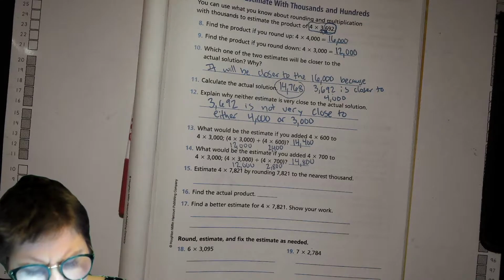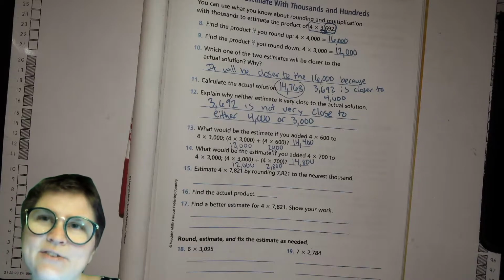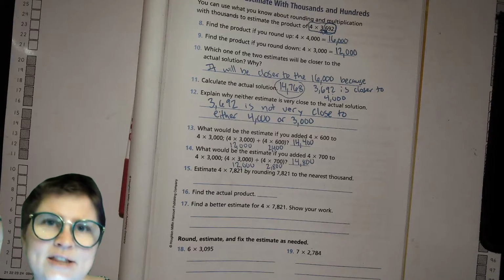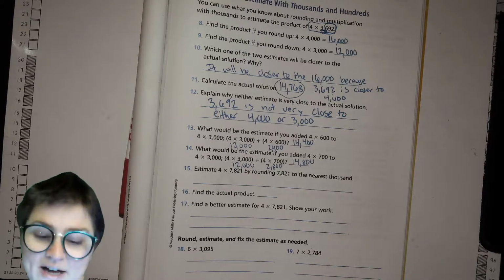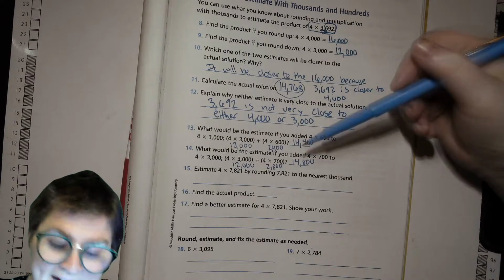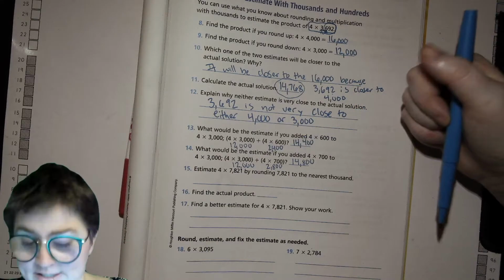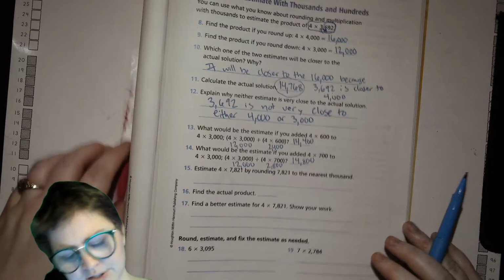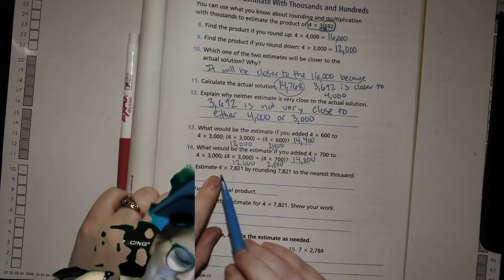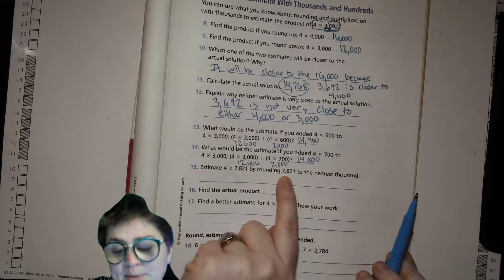So it's pretty useful when you start getting more specific in that place value, when you have not just the thousands but the hundreds. If you're estimating that, you're getting closer and closer to the actual factor, so then you're getting closer and closer to the actual product or answer. Does that make sense? Okay, so here it says estimate 4 times 7,821 by rounding 7,821 to the nearest thousand.